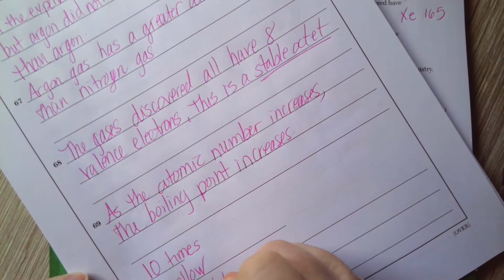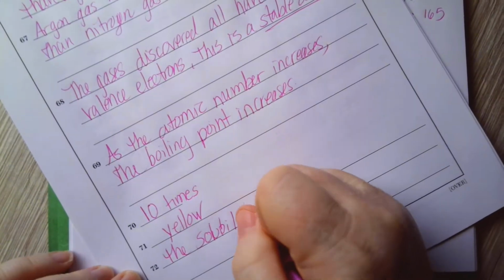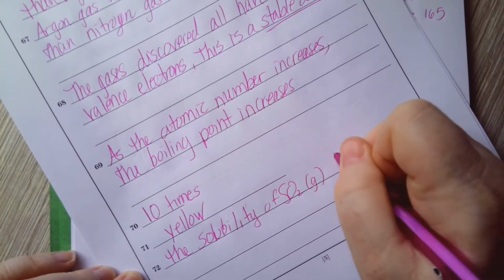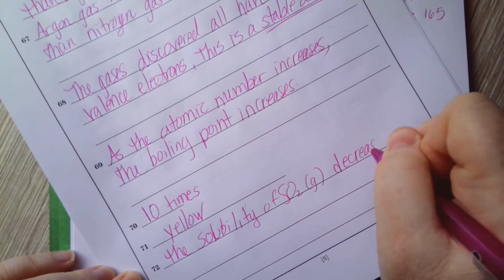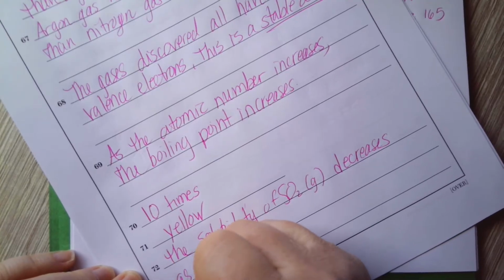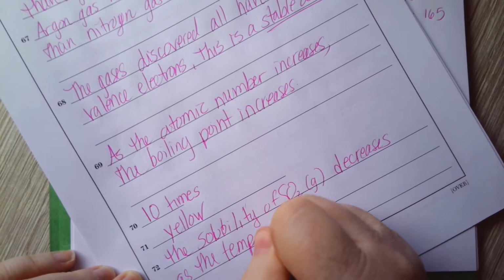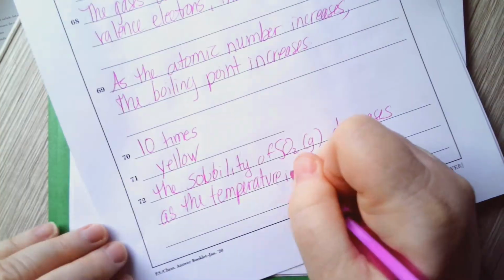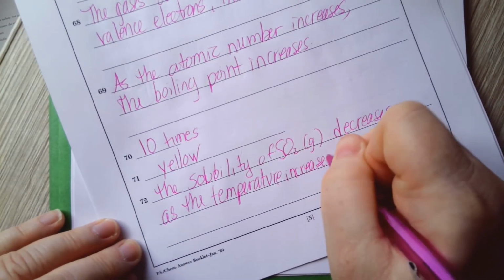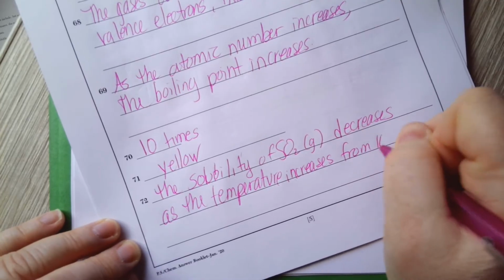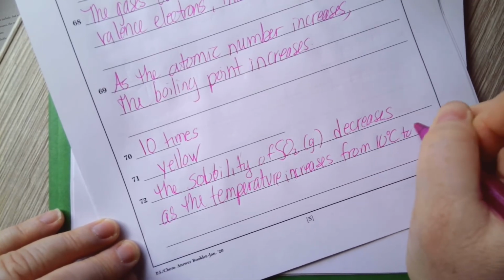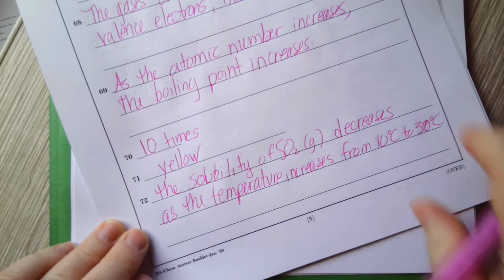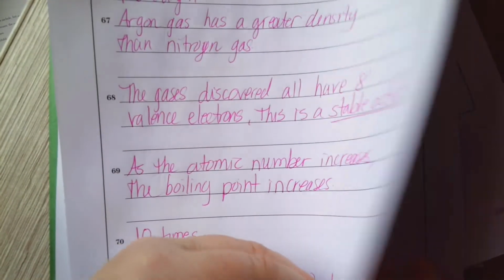The solubility of SO2 decreases as the temperature increases from 10 degrees Celsius to 30 degrees Celsius. Okay? All right, we are moving right along.